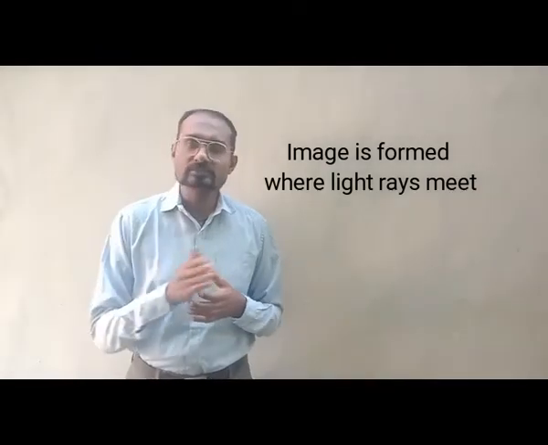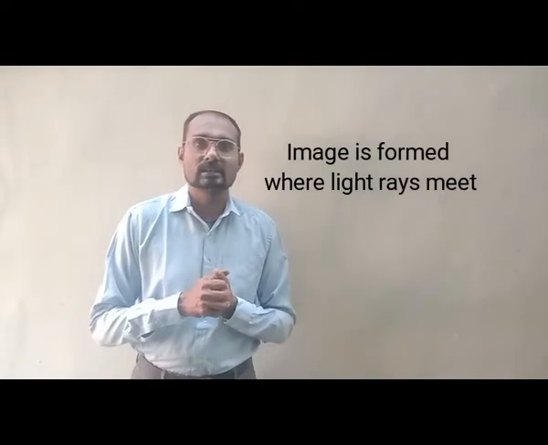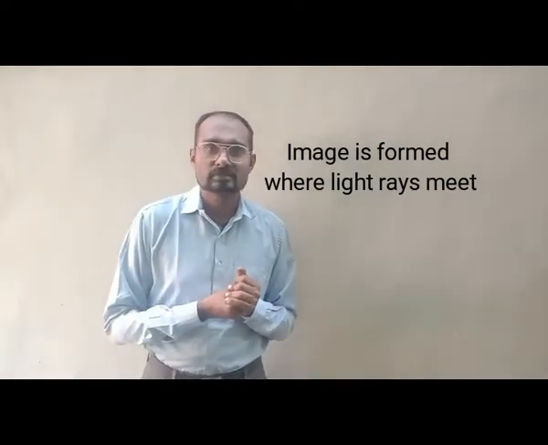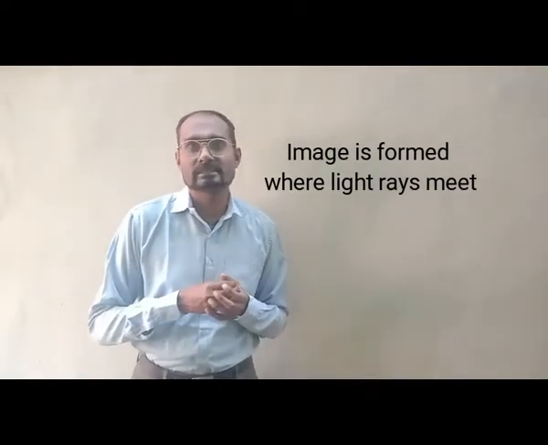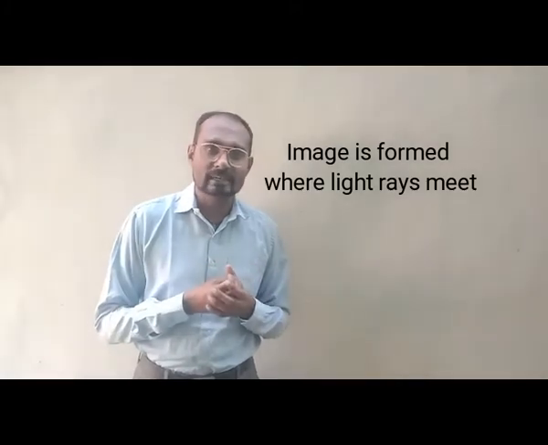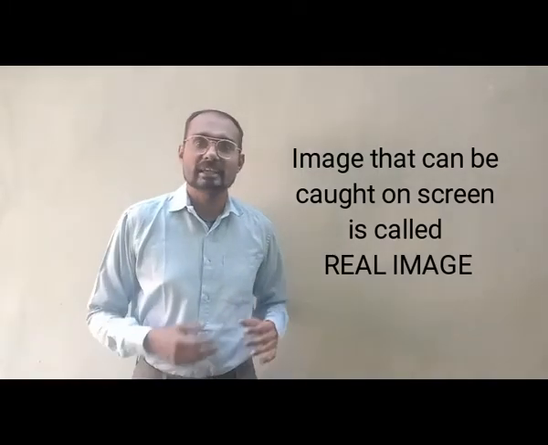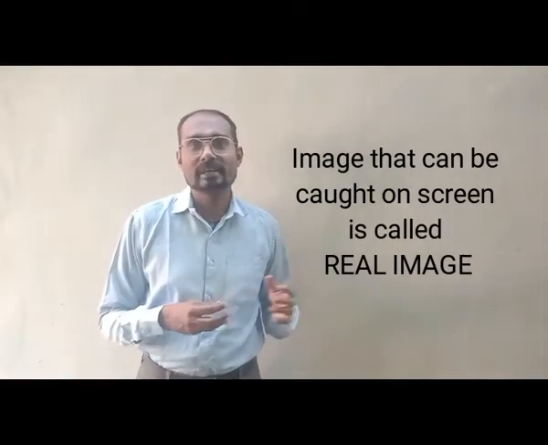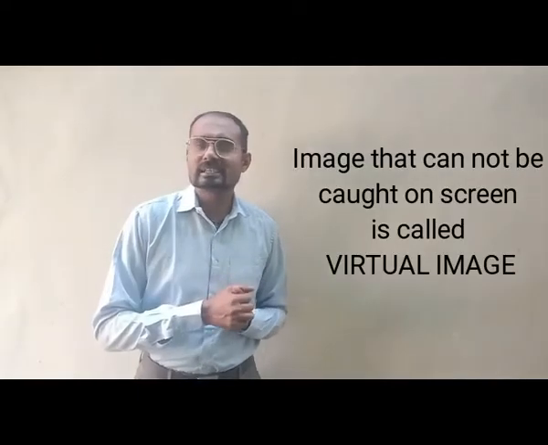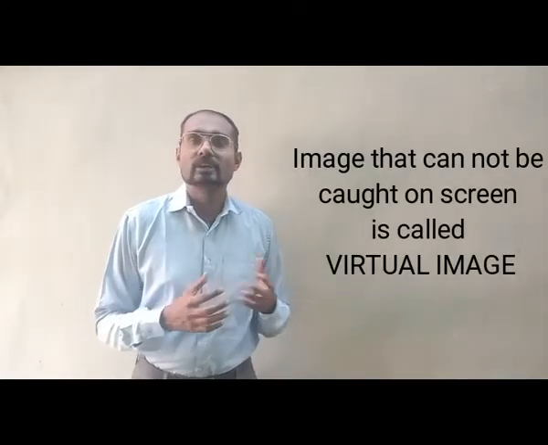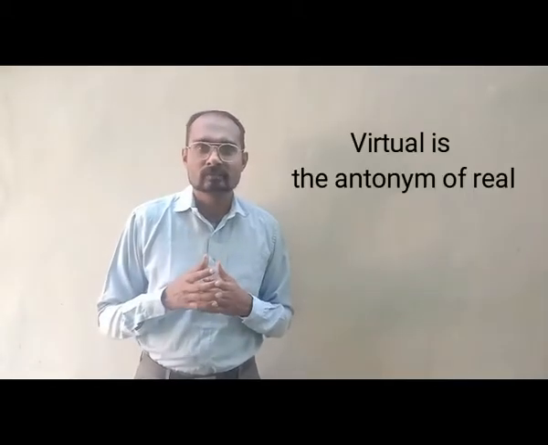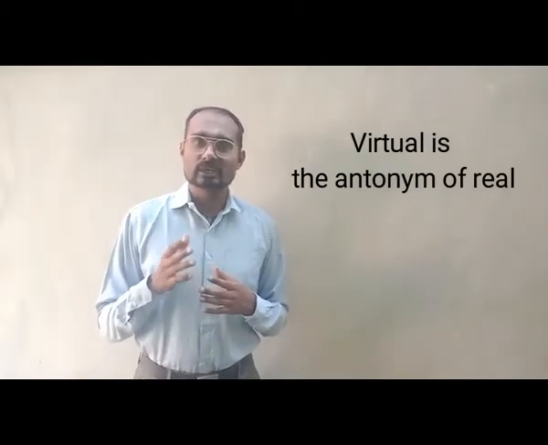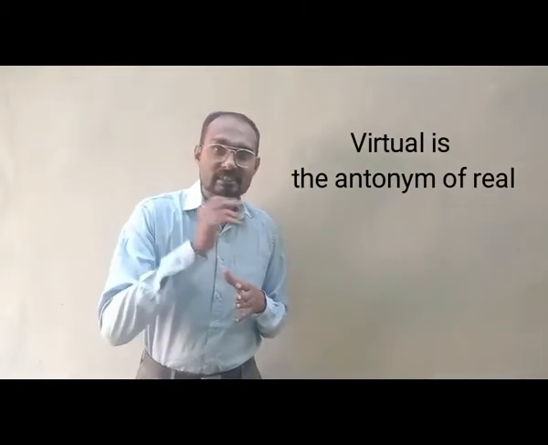Now we have learnt about image being formed. Just now, as I said, if the light rays are meeting at one particular point, then we say an image is formed there and we are able to capture that image on the screen. These kinds of images which can be captured on the screen are called real images, whereas some images cannot be captured on the screen. We call them virtual images. What is the meaning of this word virtual? Virtual is something which does not exist, which is not there, but it appears to be there.